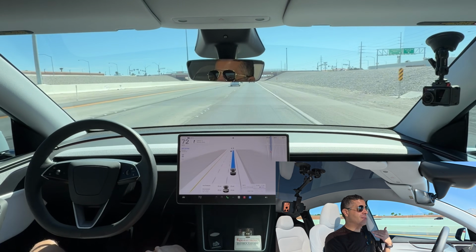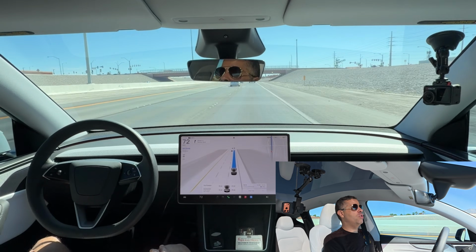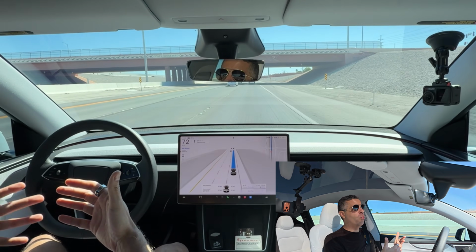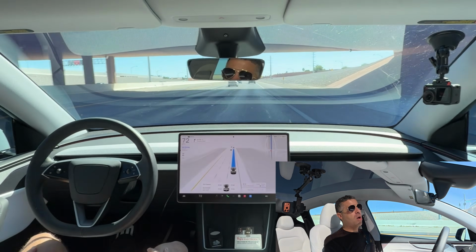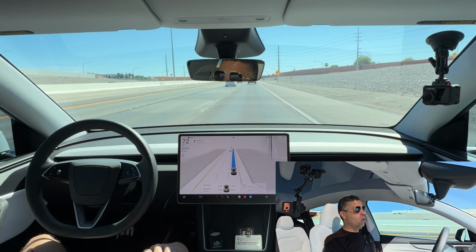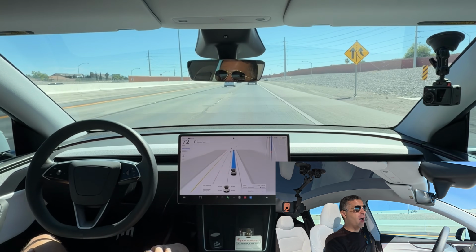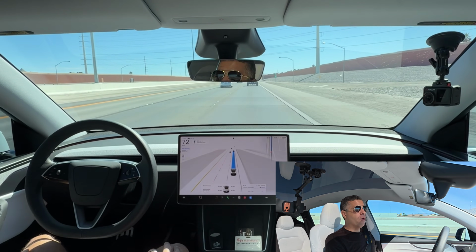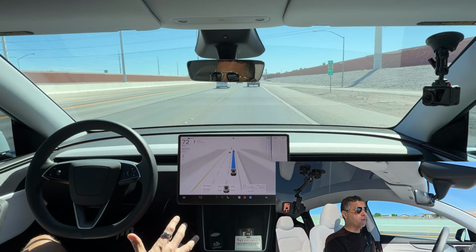Another great benefit is just how much more refreshed I feel when I arrive at my destination. Long cross-country road trips, that's definitely where you're going to feel it. Normally I can maybe only drive for 5, 6 hours a day before I'm exhausted and I'm done for the day.